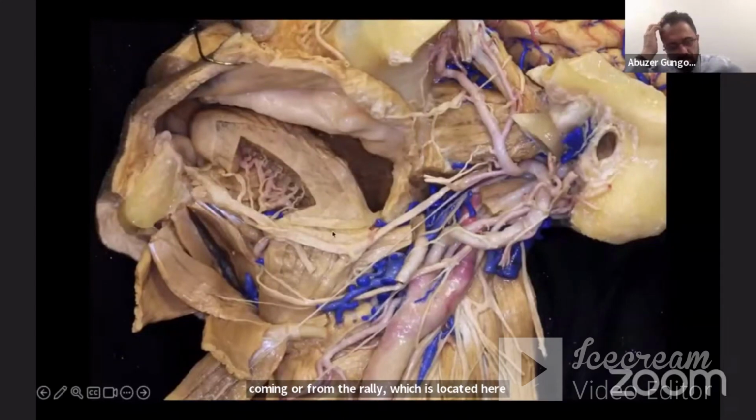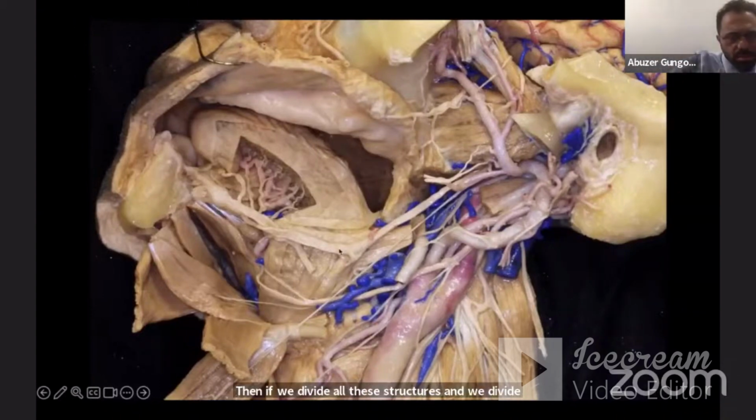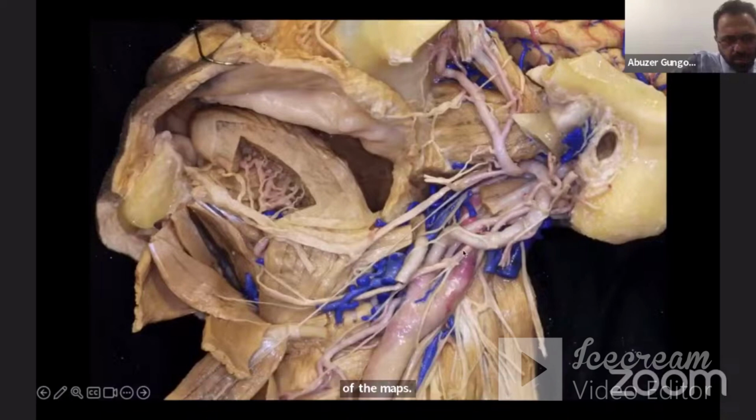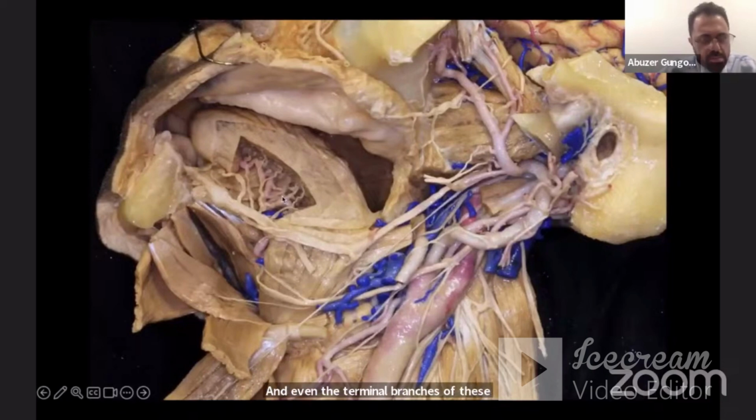Then if we divide all these structures and we divide also the buccinator muscle, we have entered into the oral cavity where we can see the muscles that form the tongue and the base of the mouth. Here, we can see all the way over the bifurcation of the carotid. This is the hypoglossal nerve. Here we can see also the lingual nerve and even the terminal branches of these, including the terminal branches of the lingual artery.